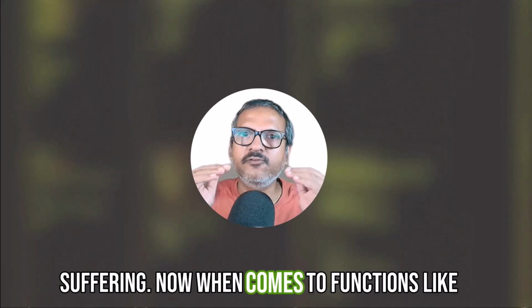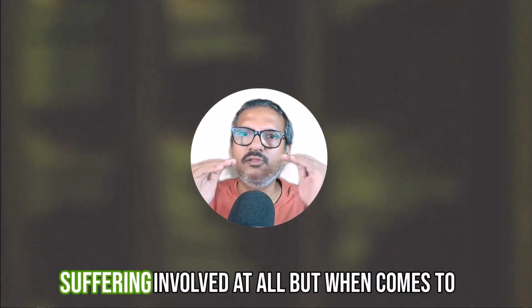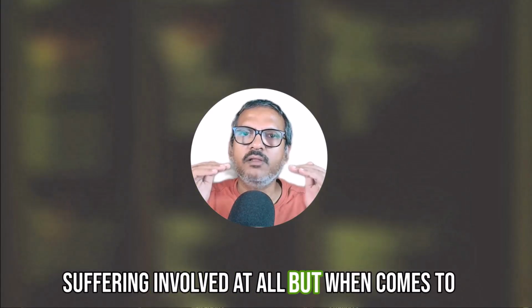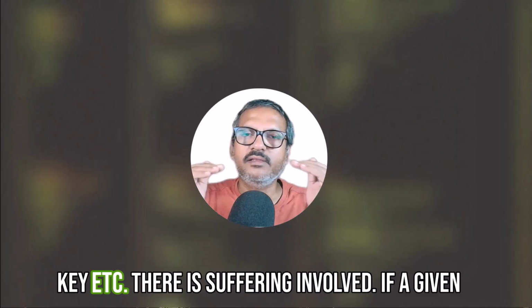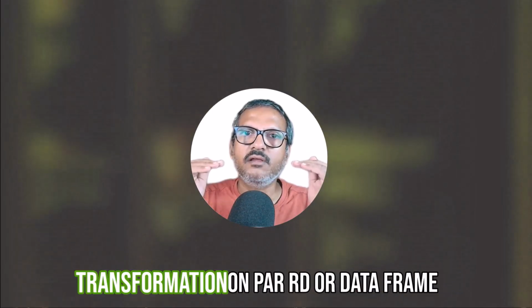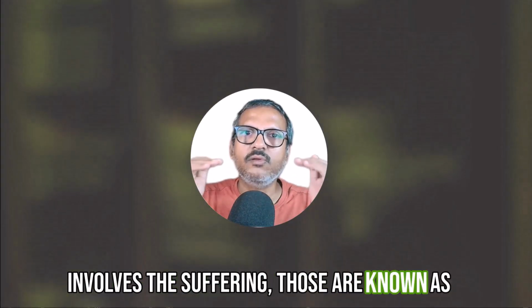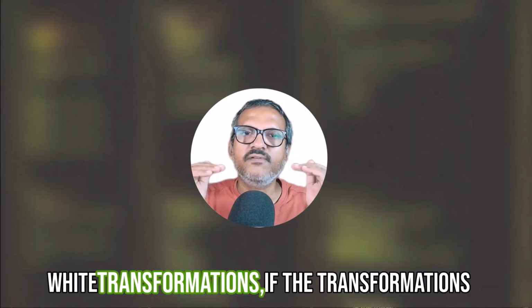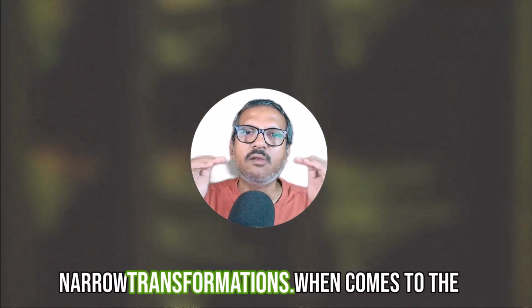Now, when it comes to functions like filter, map, or even FlatMap, there is no shuffling involved at all. But when it comes to functions like reduceByKey, groupByKey, etc., there is shuffling involved. If a given transformation on a Spark RDD or DataFrame involves shuffling, those are known as wide transformations. If the transformations don't involve shuffling, they are known as narrow transformations.